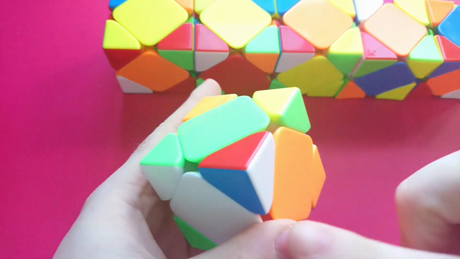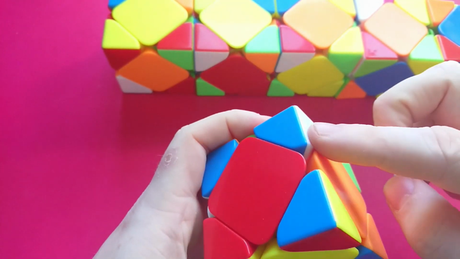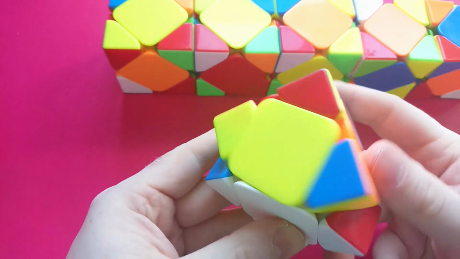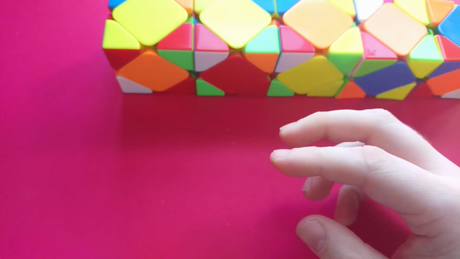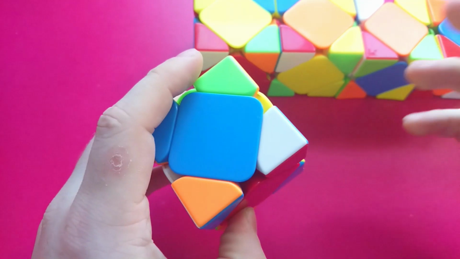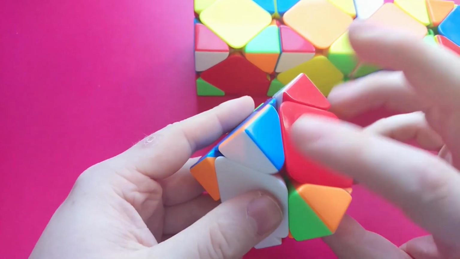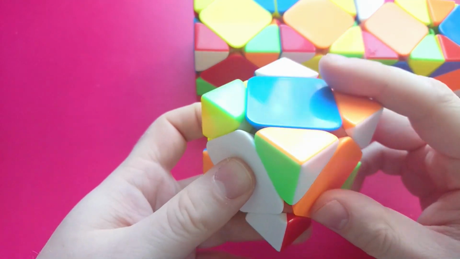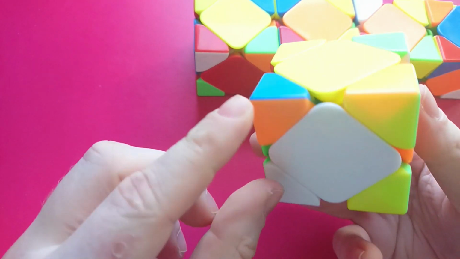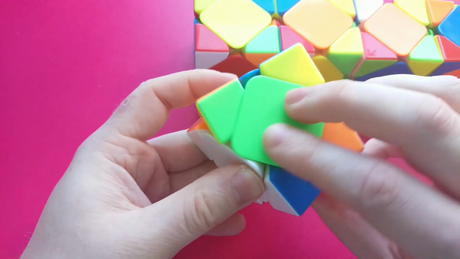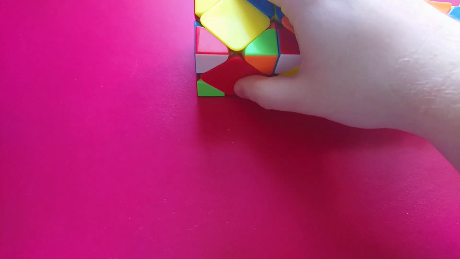So you can insert this corner in here, and then you can insert this corner in here in 4 moves. And then you also have another way I found, which is way faster for me, and that is to bring this corner out, then bring this up, insert this one over here, bring this down and push that in there.